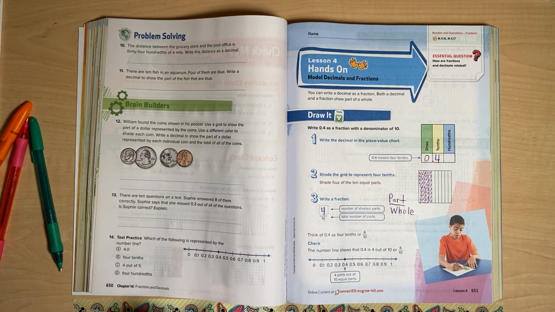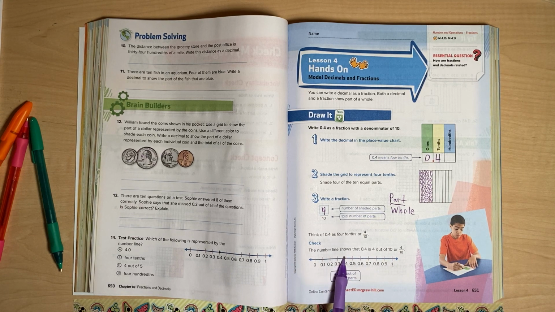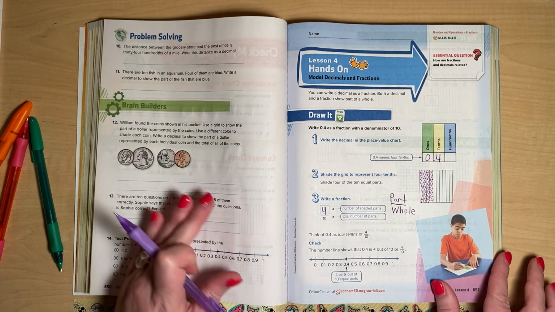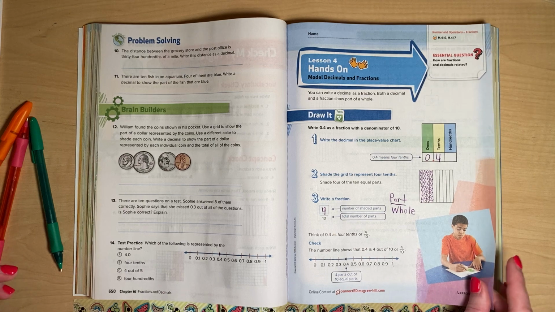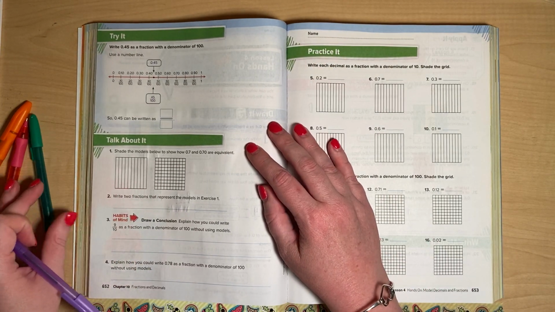Check. The number line shows that 0.4 right here is 4 out of 10, because if you count how many, not squares, but spaces are here, 1, 2, 3, 4 is where 4/10 is, and there are 10 in the whole. This is going to be a very easy lesson for us because I've been showing you this all along. All right, let's move on to the next page.